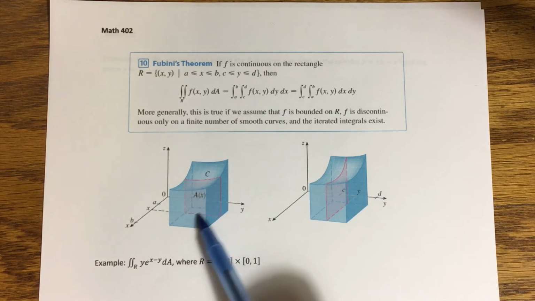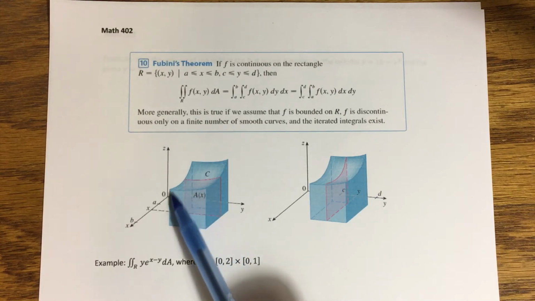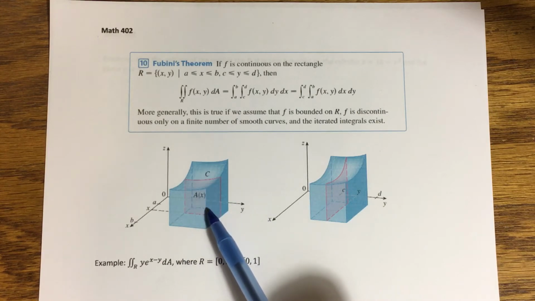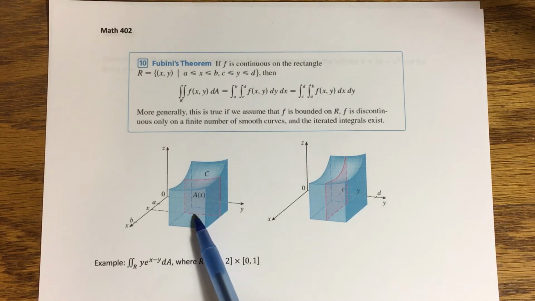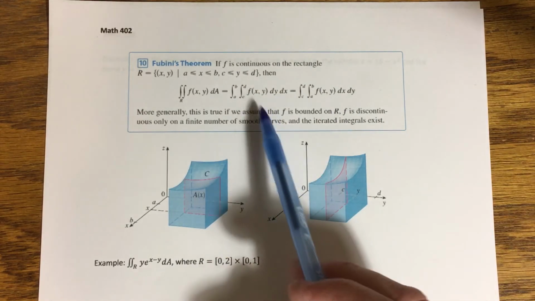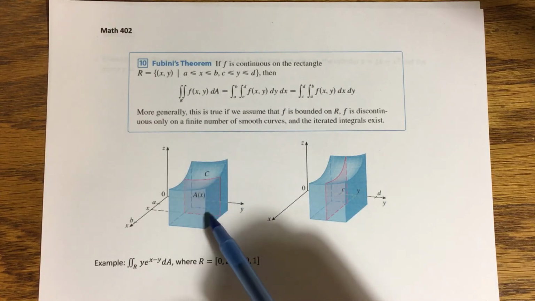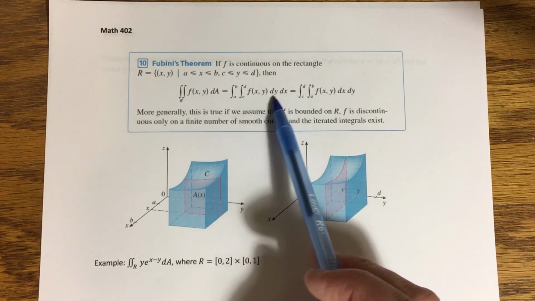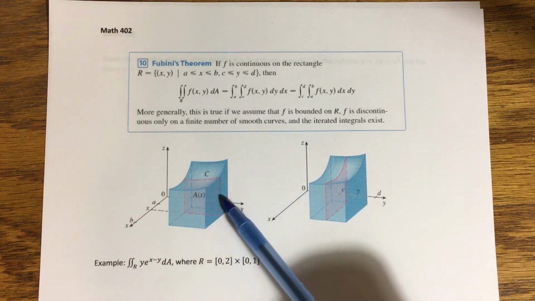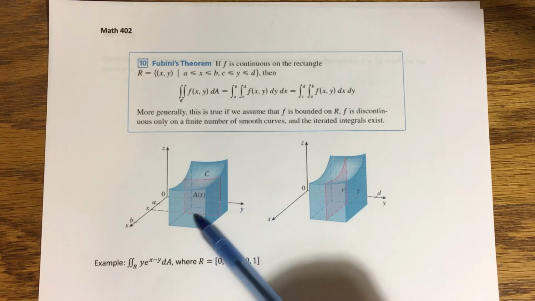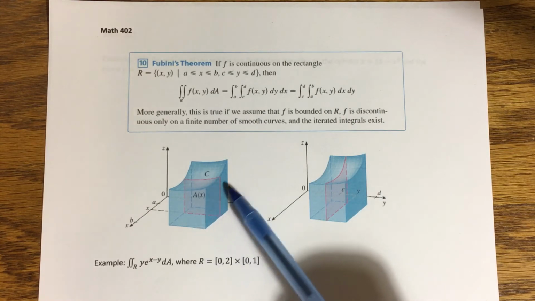So here's that image we looked at before where we're talking about this blue solid, and we determined its volume by looking at cross sections and their areas, and then using that formula from chapter 6. Here, this integral right here corresponds to this first integral, where the area of that cross section, A of x, is given by the inner integral here, the one with respect to y. And then when we use the outer integral, it's again like stacking up those cross sections to create a solid, which gives us a volume.